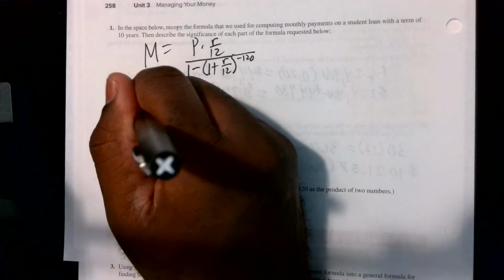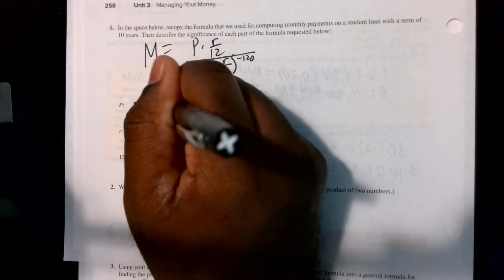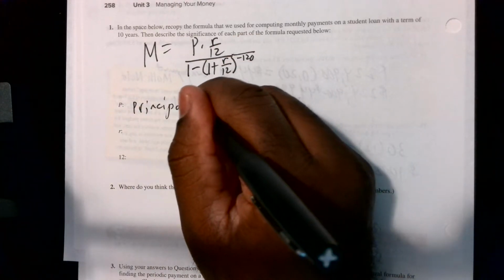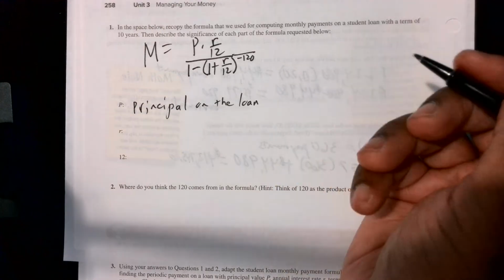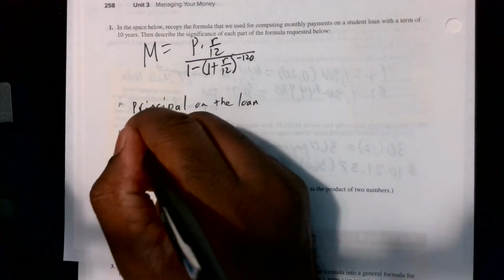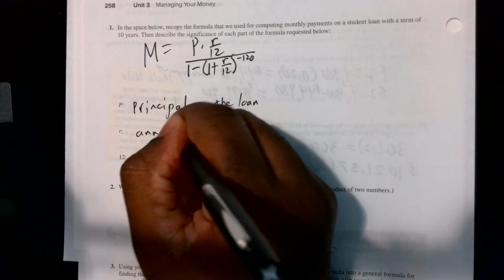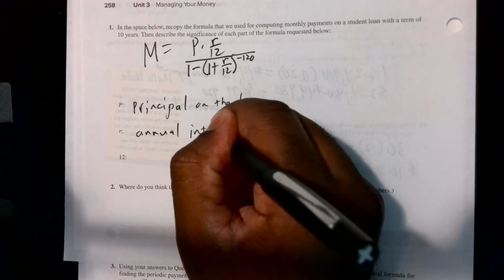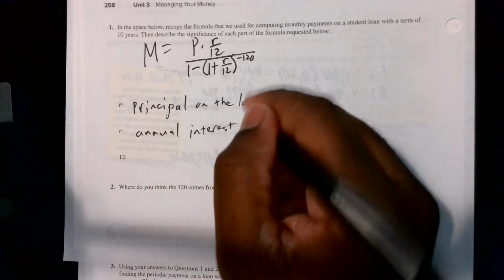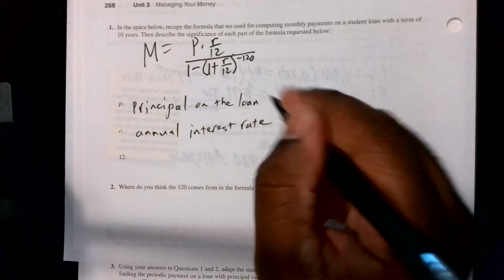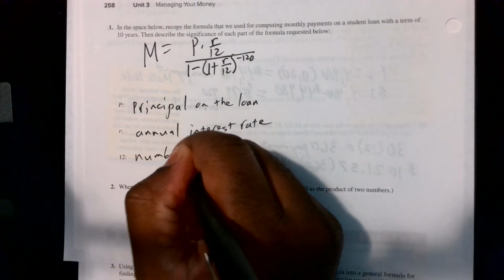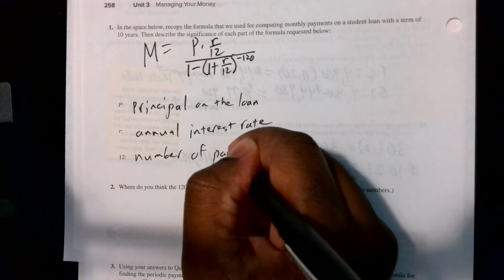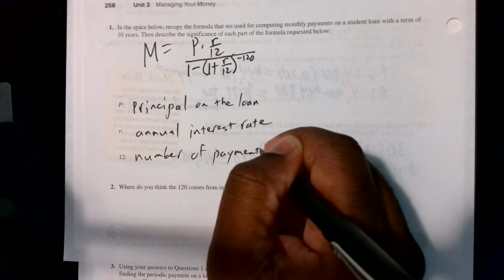So P is the principal on the loan, or you could say amount borrowed. R is the annual interest rate, which we know we have to write as a decimal. And 12 is the number of payments per year.